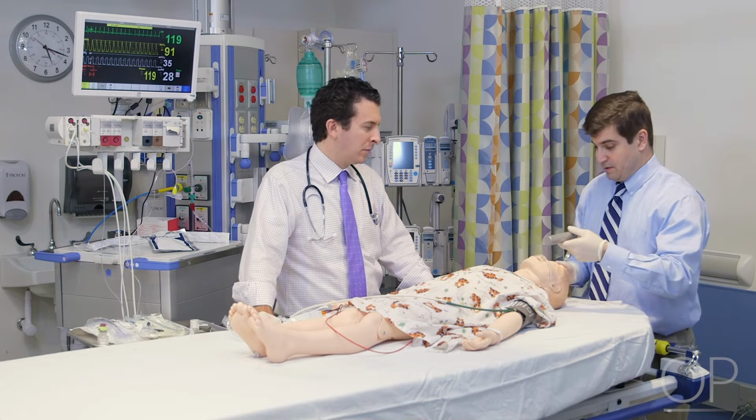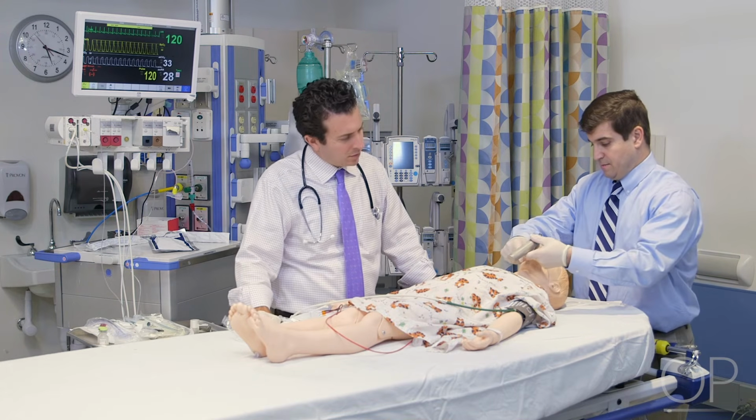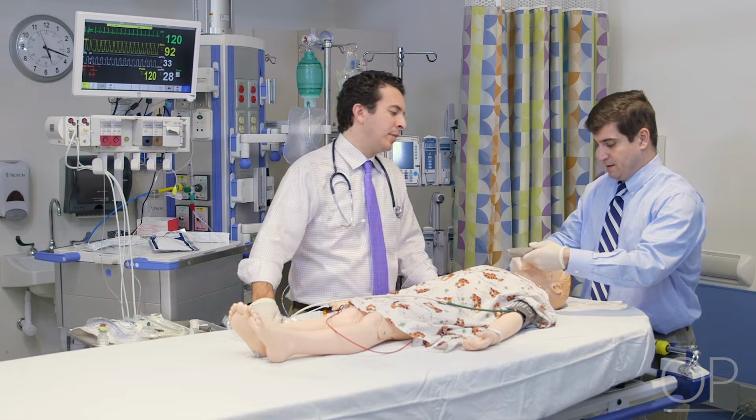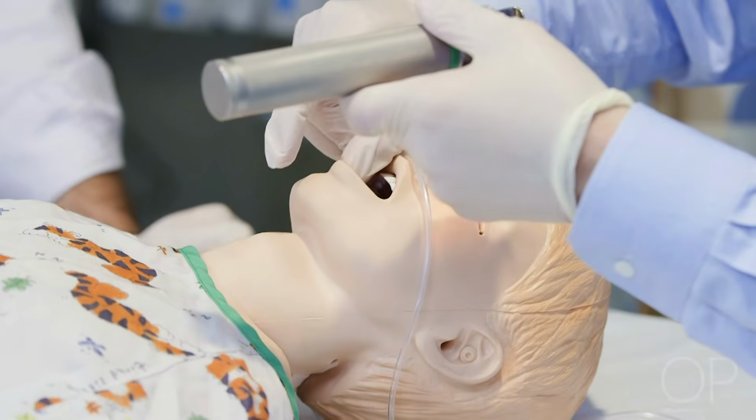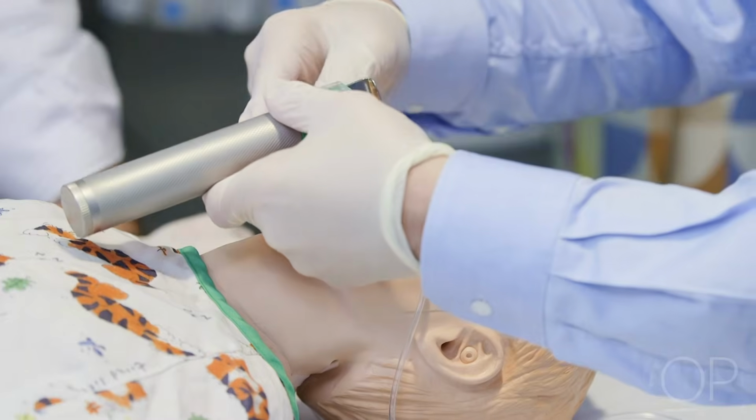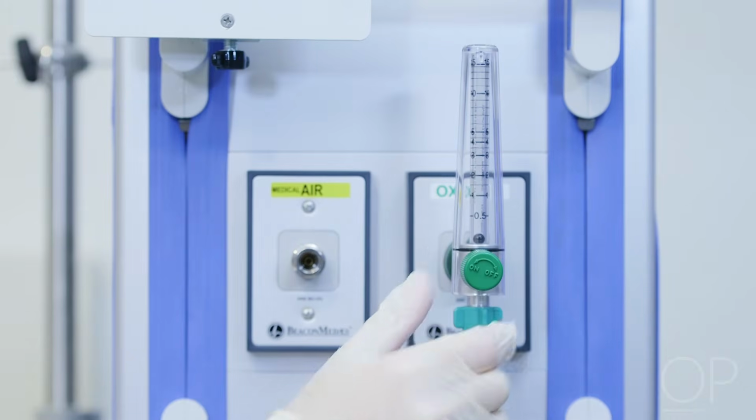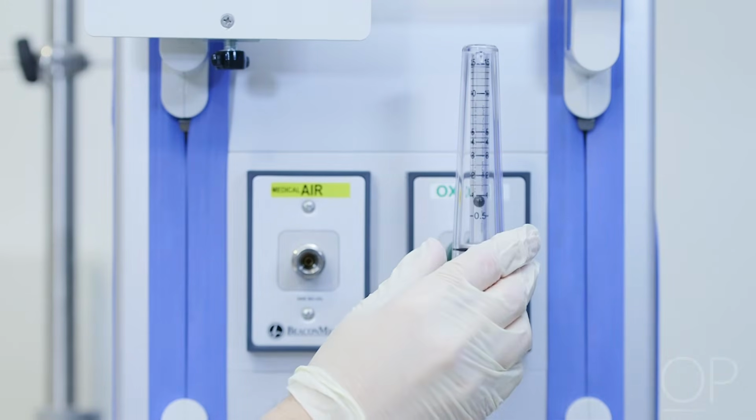The use of apneic oxygenation with continued delivery of oxygen by nasal cannula may decrease the risk of hypoxemia during laryngoscopic attempts. There are varied recommendations for flow rates during apneic oxygenation in pediatric patients.